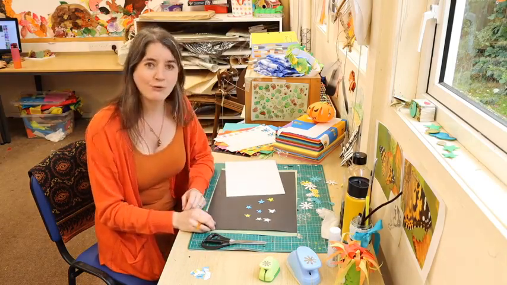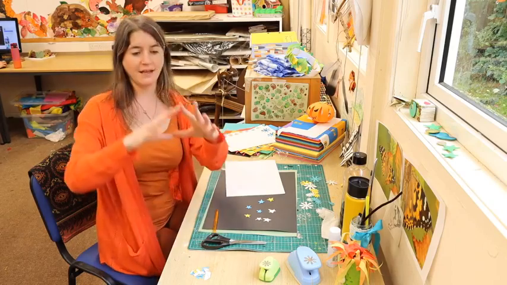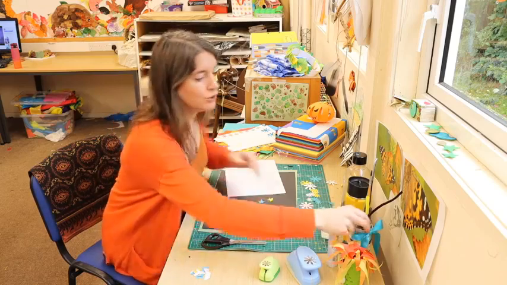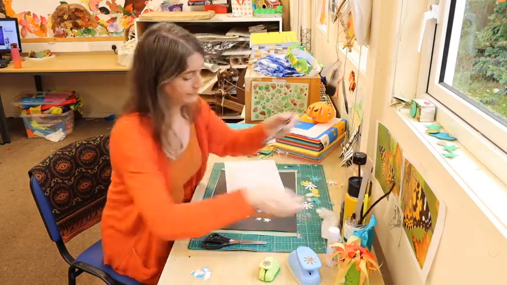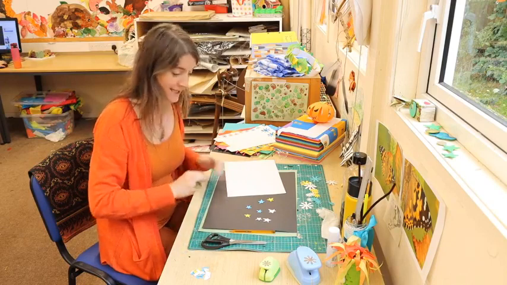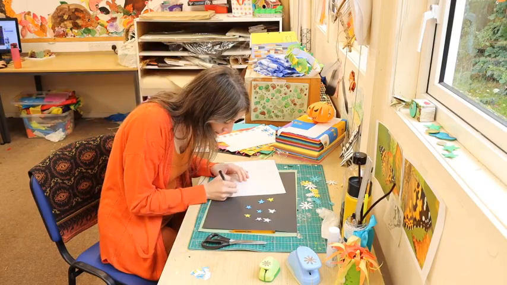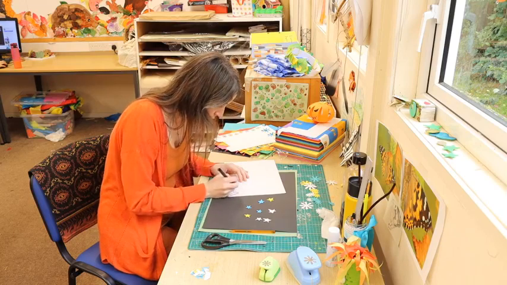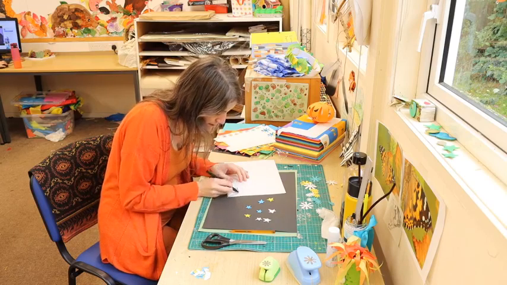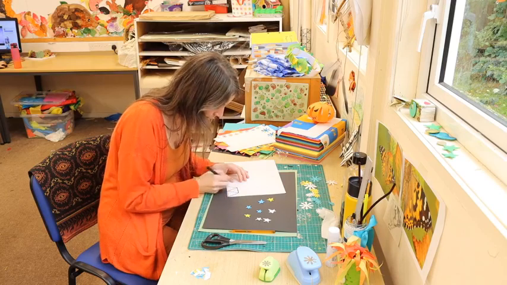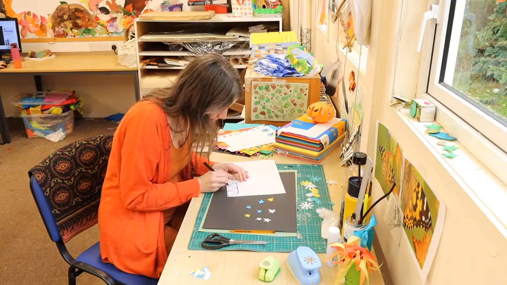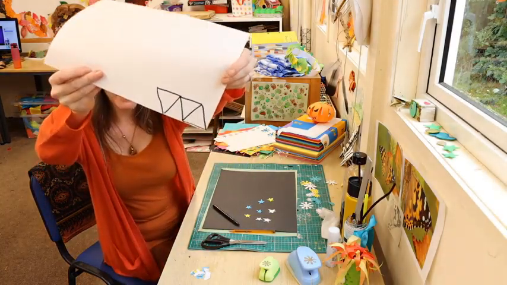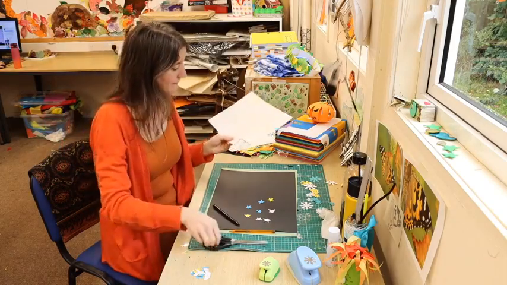Now the other way, the really simple way to make a star is to use two triangles. So you need to use roughly equilateral triangles. That means that each side is the same length. So if I draw two triangles on here for you to see. If you're doing equilaterals, you can tessellate them all the way along. So I've just drawn some triangle shapes there on my white paper, okay?